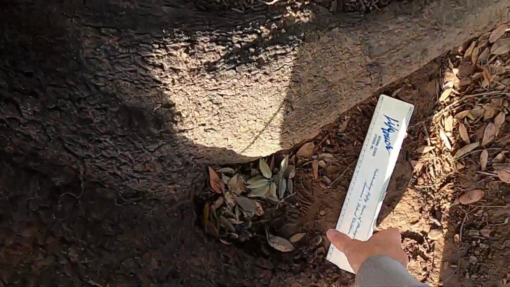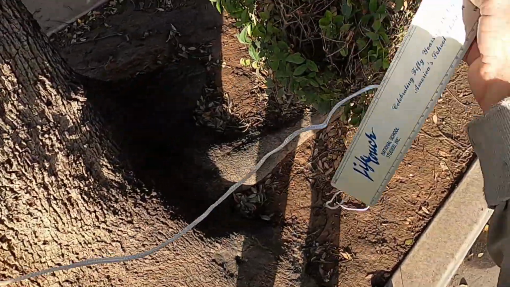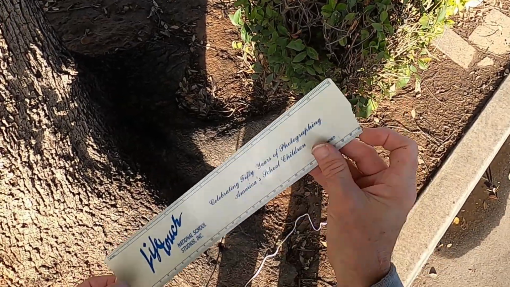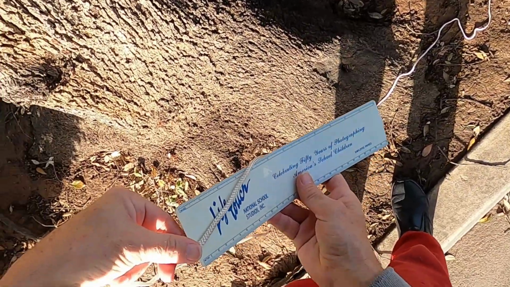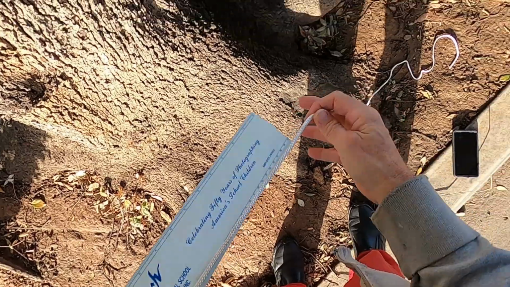And I've got a ruler here, which is about 12 inches, but I've cut it short, so it's 30 centimeters. I'll go centimeters.